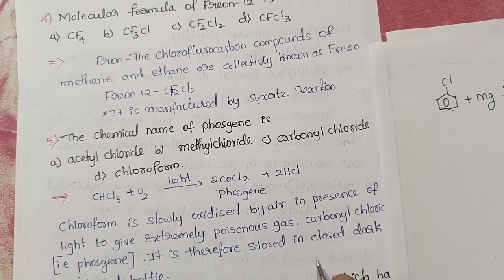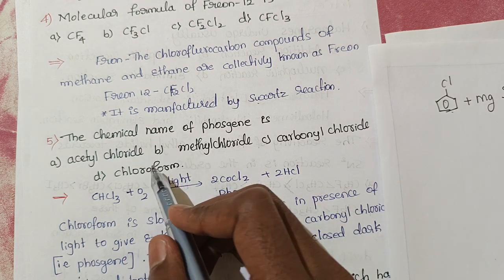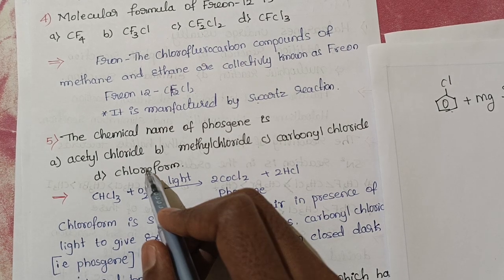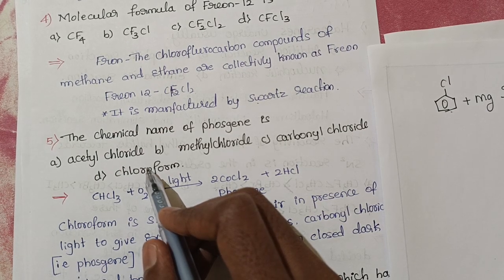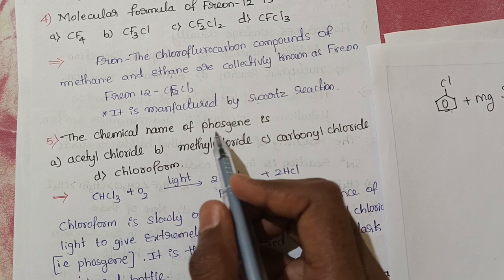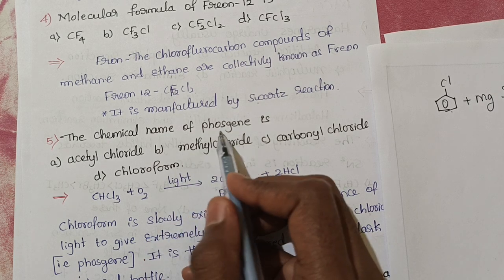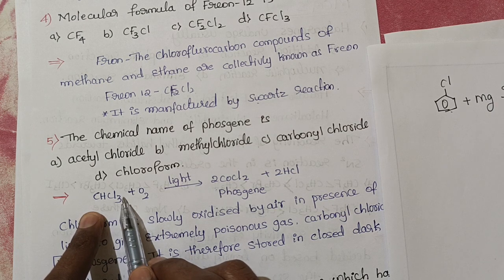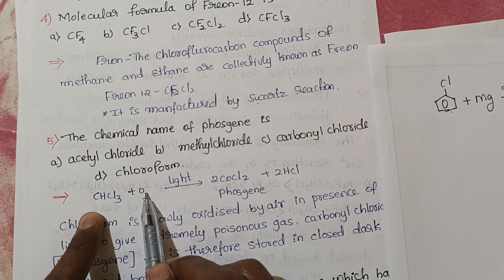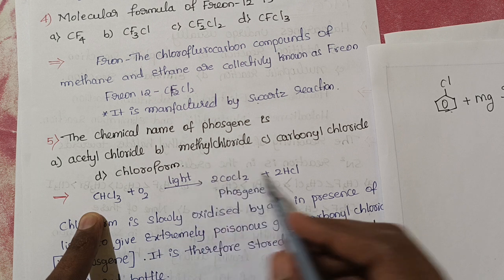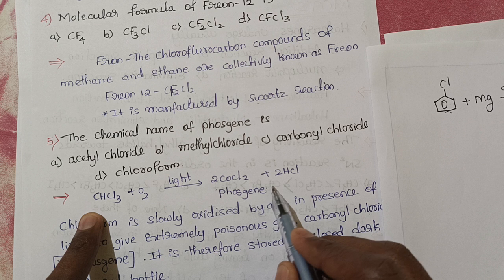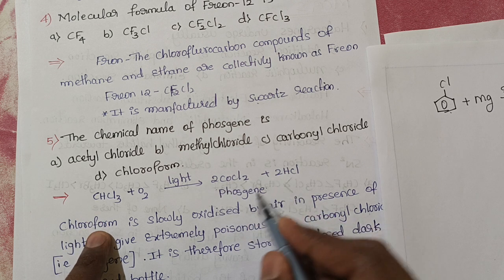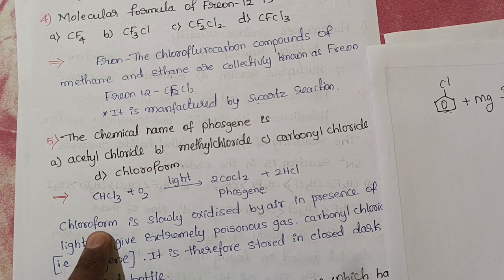Then the next one: the chemical name of phosgene is. It's most important. In many question papers, they ask many questions based on this phosgene. So what is this phosgene? When chloroform, CHCl3, reacts with oxygen in the presence of light, phosgene is formed. This phosgene has the formula COCl2, and it is also called carbonyl chloride.